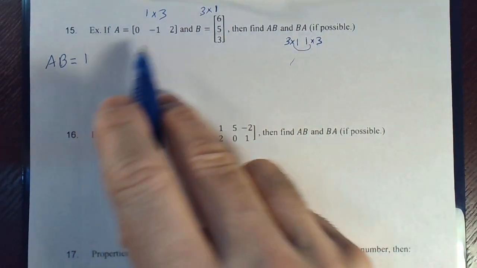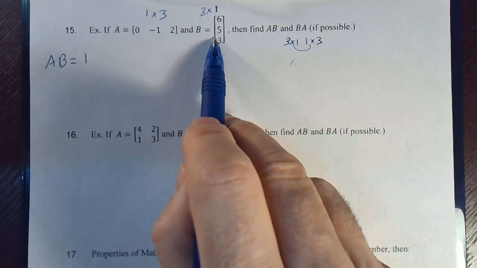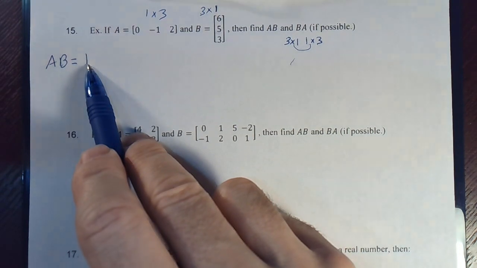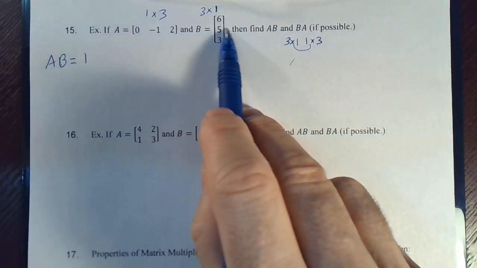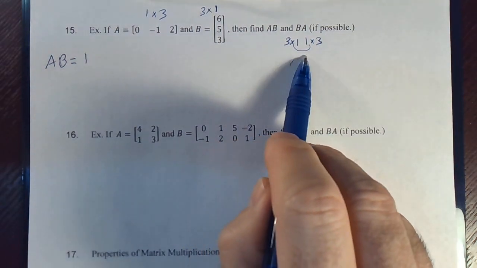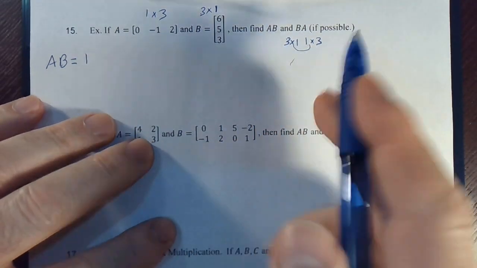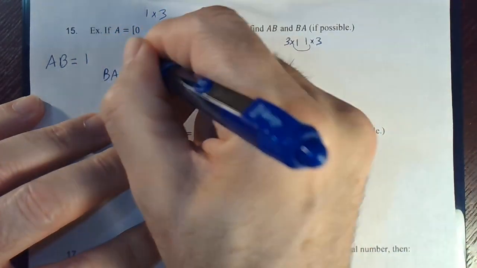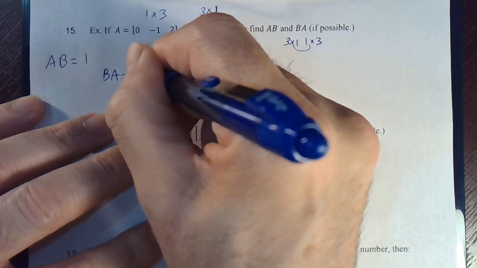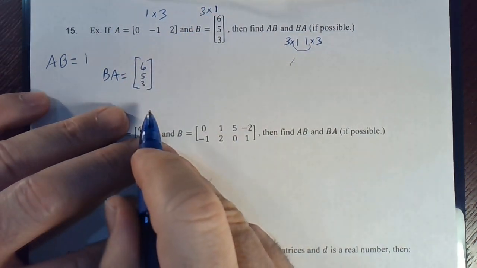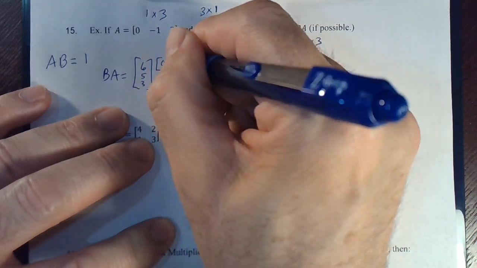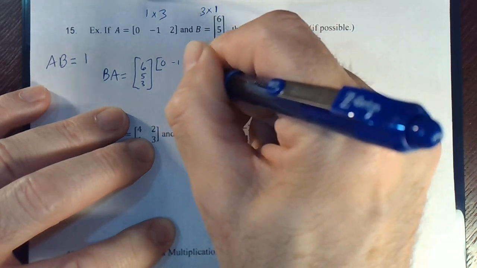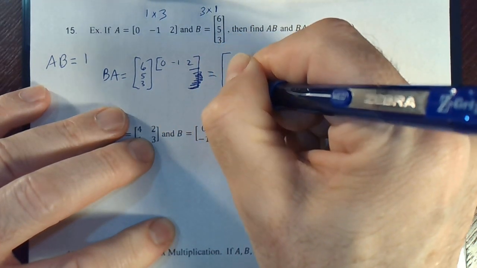So it is very interesting in this problem. We're multiplying two matrices, and whether we multiply AB, we get a completely different sized matrix, and if we do BA, we get another sized matrix that we haven't seen yet. So this one's going to be a 3 by 3. So let's see. BA is 6, 5, 3, that column matrix, times the row matrix 0, negative 1, 2. And let's see what that's equal to. I know it's going to be a 3 by 3.